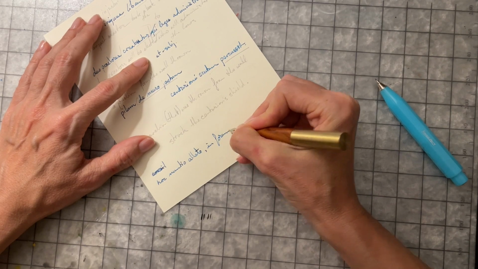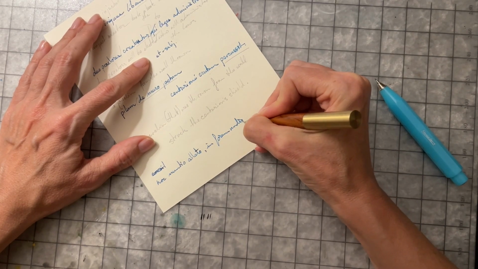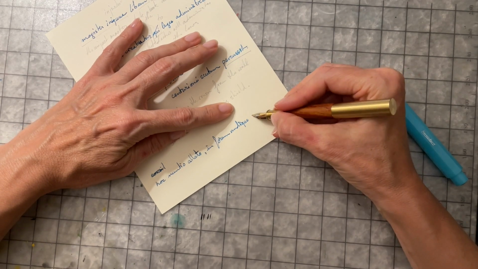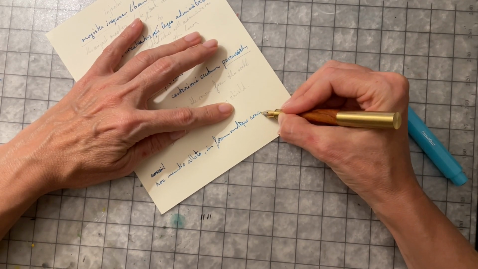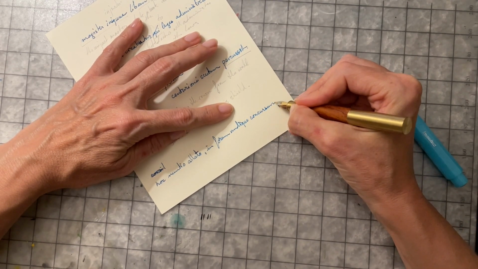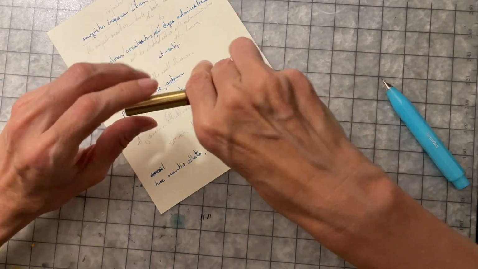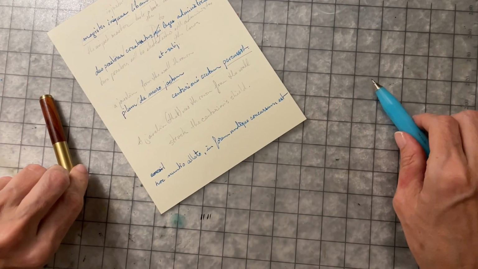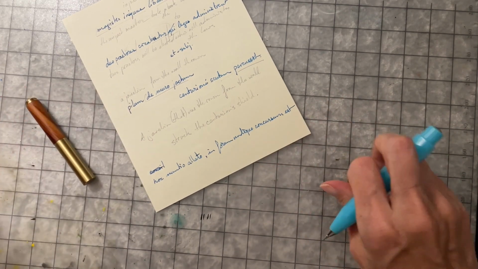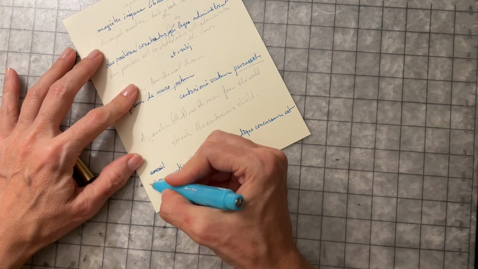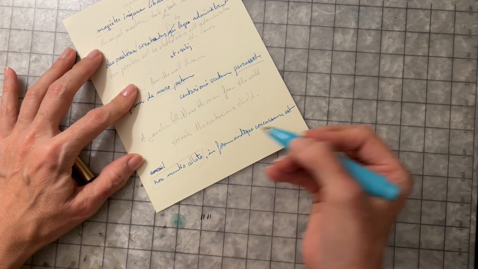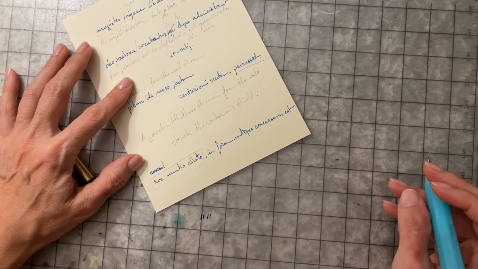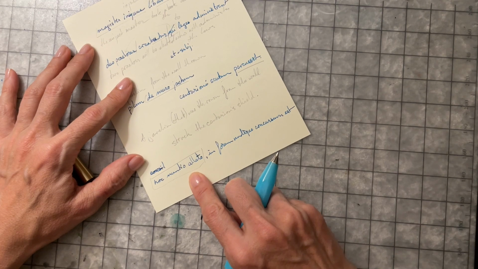In forum undique concursum est. So, our penultimate sentence. Here, we might call that an ablative absolute.